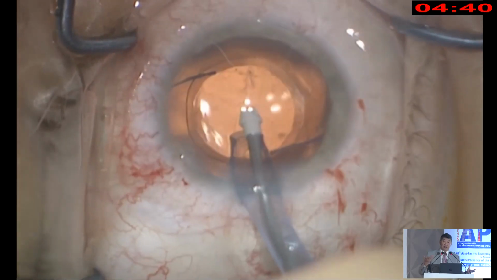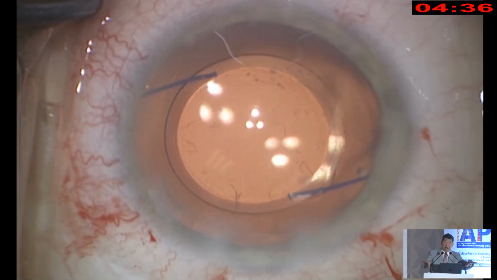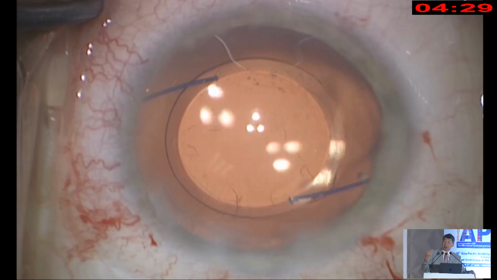So I have to vacuum out a little bit of it before I then plop the optic through there for the optic capture. Otherwise, what happens is that trapped OVD will sort of push the optic forward, and you'll get a myopic surprise. And the way you get out of that is I'd have to YAG the posterior capsule, and that would then let the OVD bleed out posteriorly.